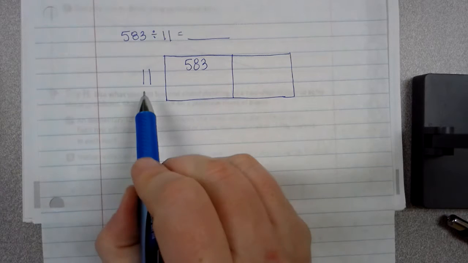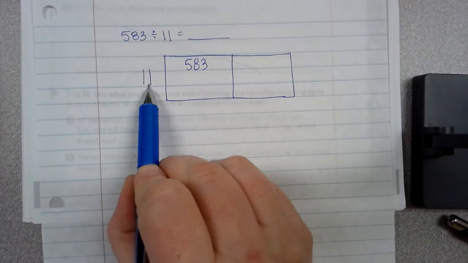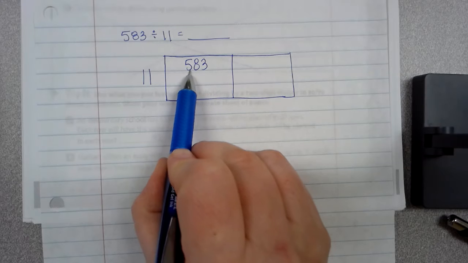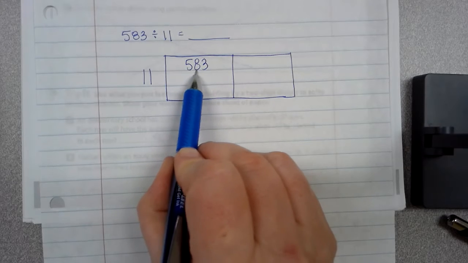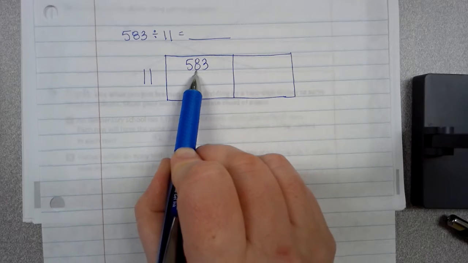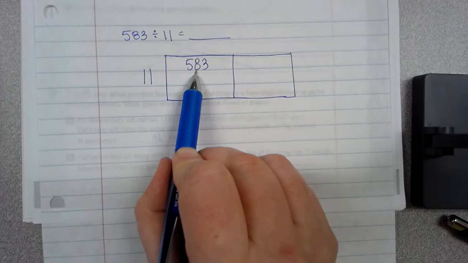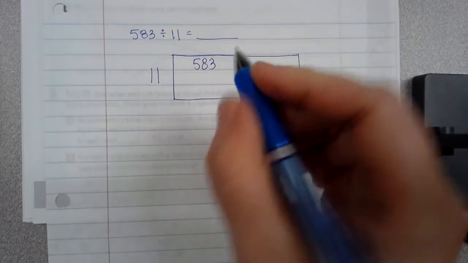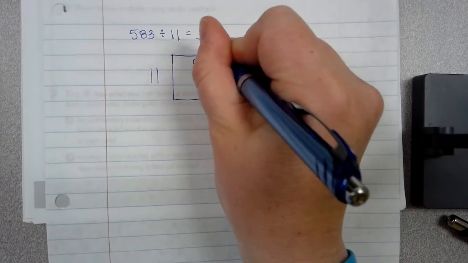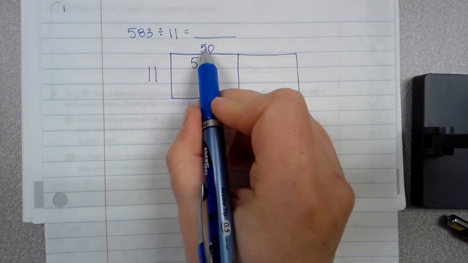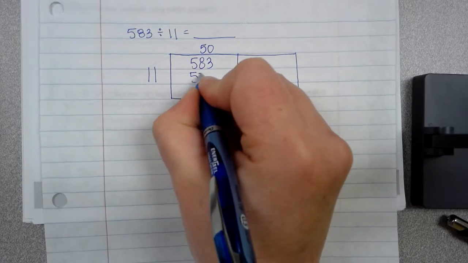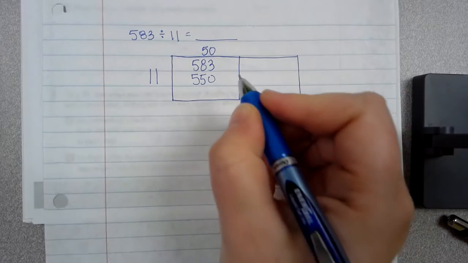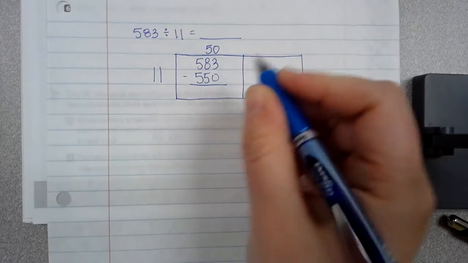All right, so how many times will 11 go into 58 without going over? I have 11, 22, 33, 44, 55, 66. 5 times. So remember, this is my 10 spot. So I would have 50 times 11 is 550. Now I subtract.